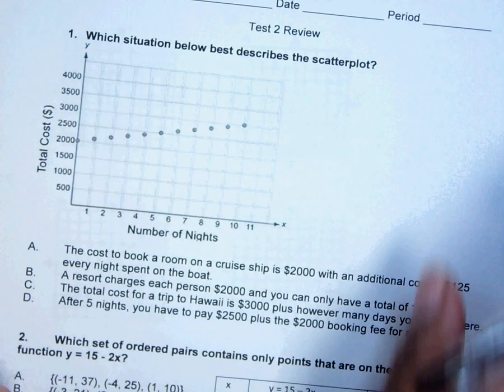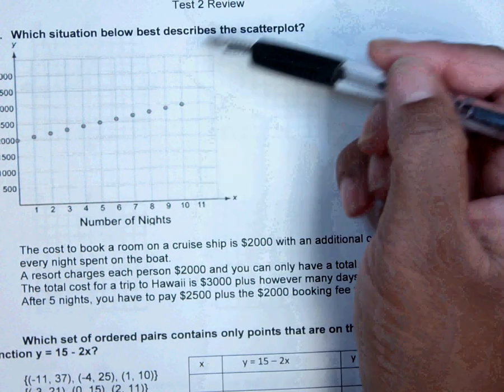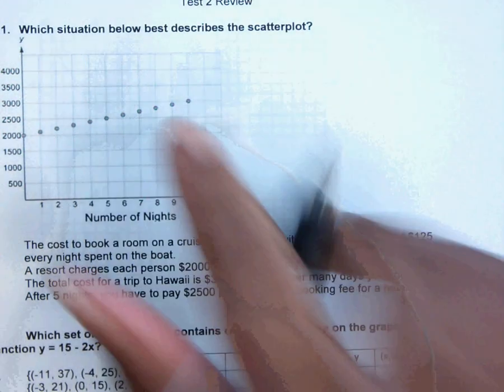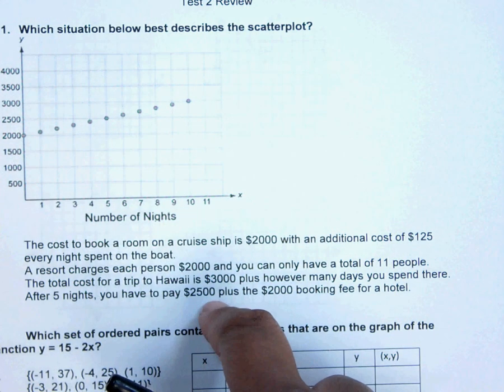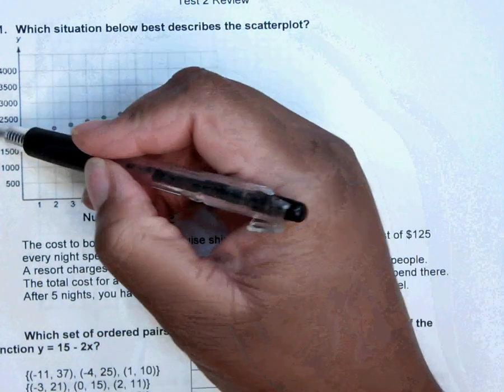Okay, let's go over the review for our test. Number one, which situation below best describes the scatter plot? Okay, I want to understand the scatter plot before I read the answer choices. So I'm talking about the number of nights versus the total cost.